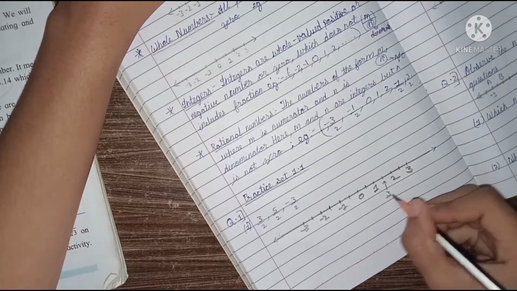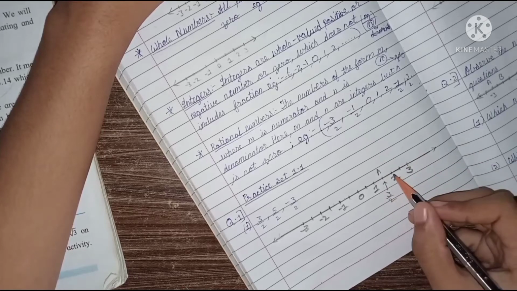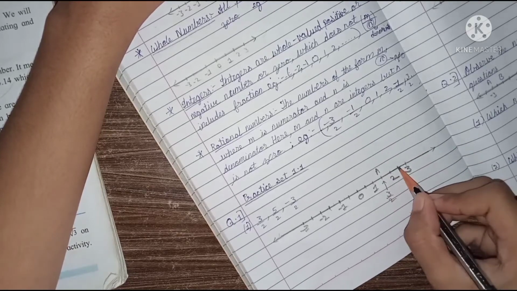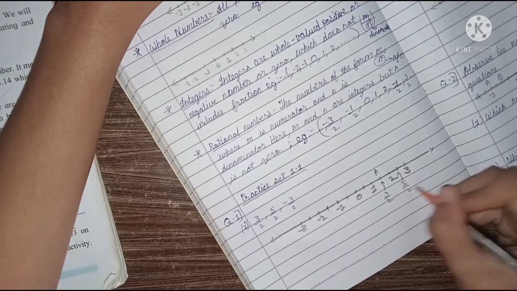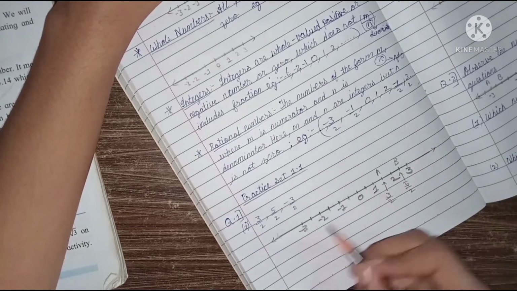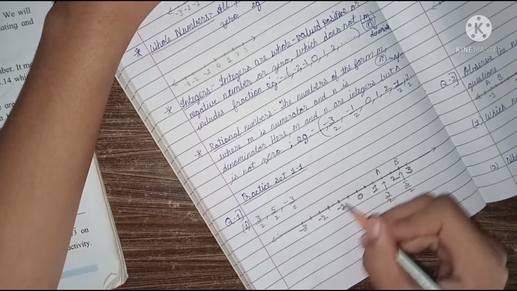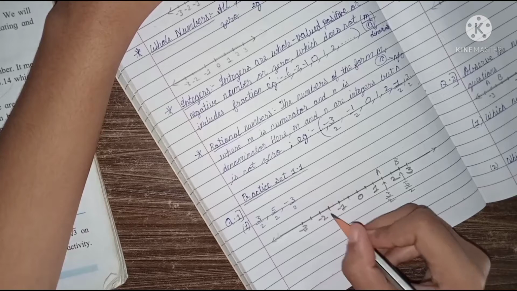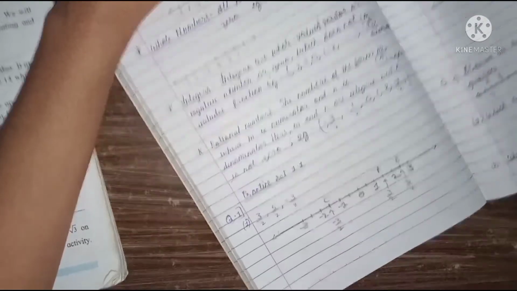We were asked for 3 by 2, so we will name this point A. Similarly, 4 by 2, then 5 by 2. We were also asked for 5 by 2, so we will name it B. The same on the negative side: this is minus 1 by 2, minus 2 by 2, then minus 3 by 2. We were asked for minus 3 by 2, so we will name it C.